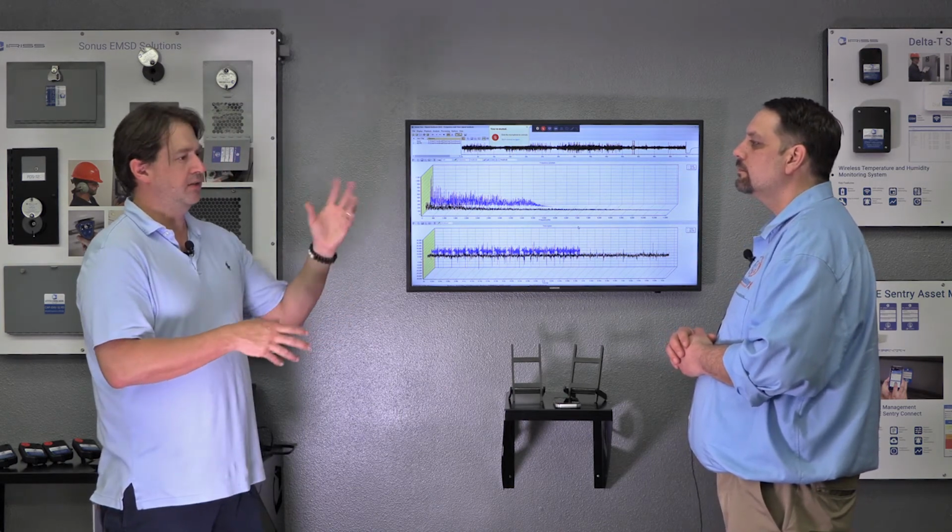You then create a login on our website, and that's where you would register your Sonus XT if you bought one, or your Sonus PD, and it's where you pick up your software and download the phone app and all that right from our website. So you can actually control.